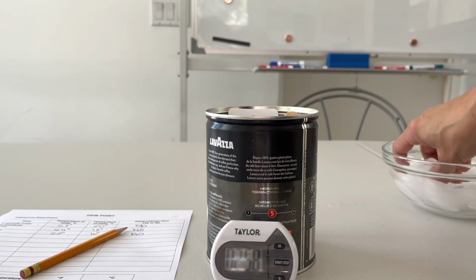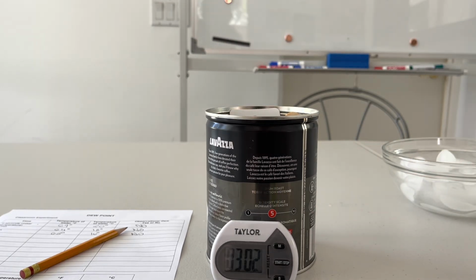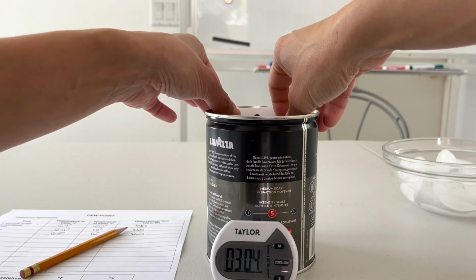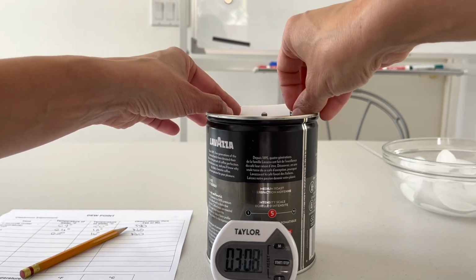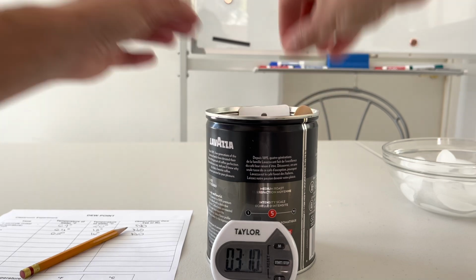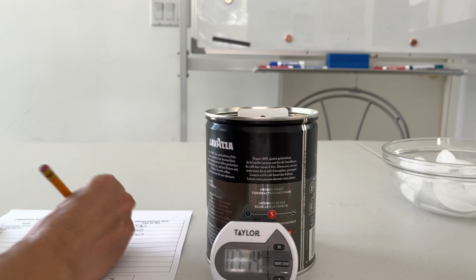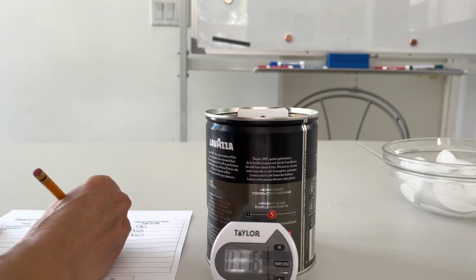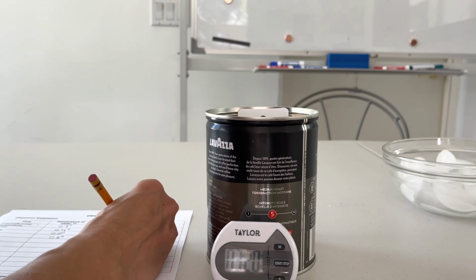Okay, we are at 3 minutes. Dropping in my next ice cube, checking my temperature, and it is at 14 degrees, and we are at 58 degrees Fahrenheit. And going to check for dew, and still no dew.